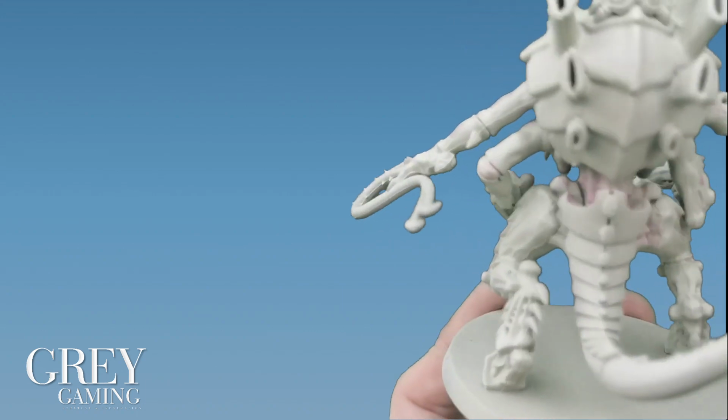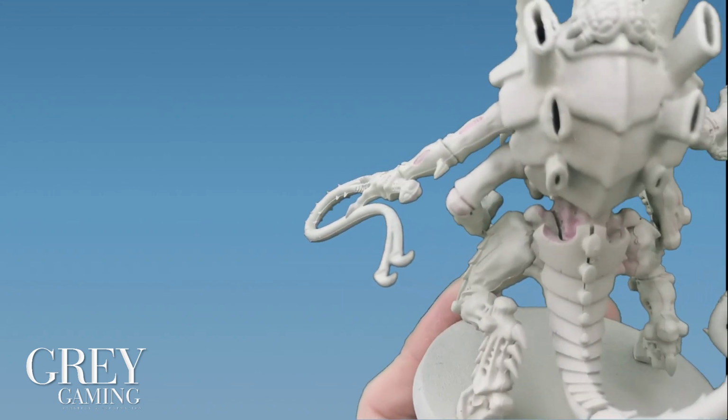Okay, so it's coming on. The next colour after we've done this, I'm going to be using Pink Horror, which is a darker pink.